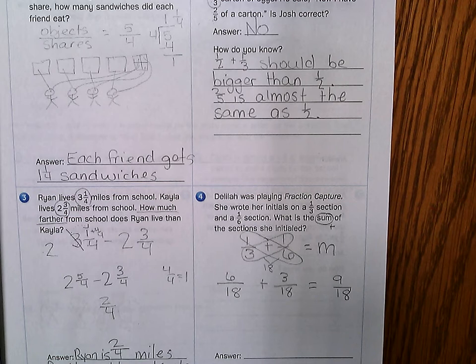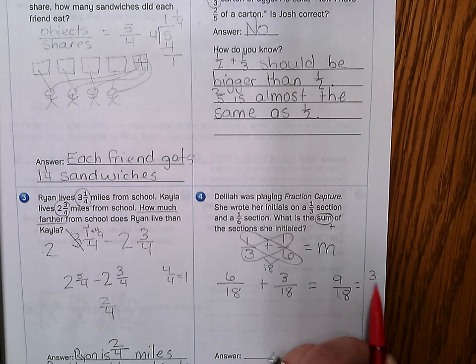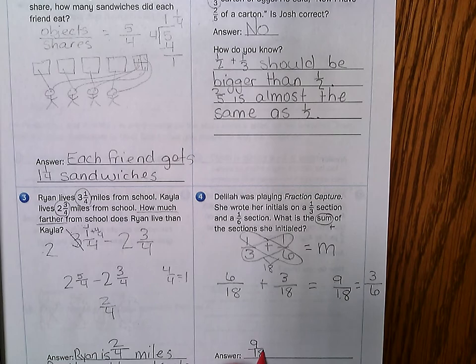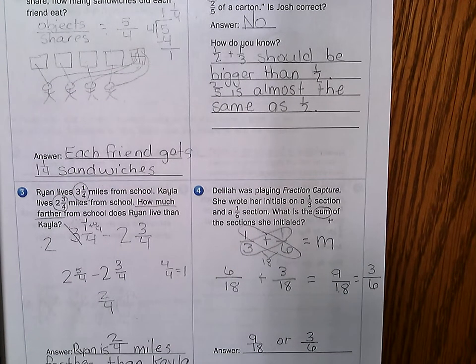So I could leave it at 9/18 or I could reduce it or simplify it. I can divide both of these numbers by 3. And I know that because knowing my multiplication facts, I know that 3 goes into 9 and 3 goes into 18. So 9 divided by 3 is 3. And 18 divided by 3 is 6. So my answer would be 9/18. I could leave it that way. Or 3/6 because they're the same. Okay, so I could use both of them.